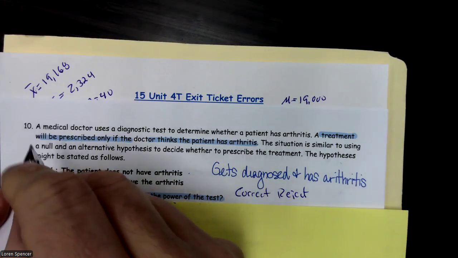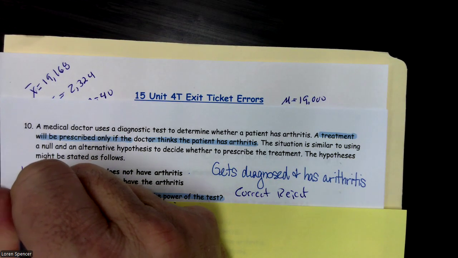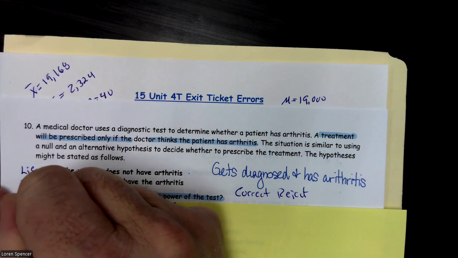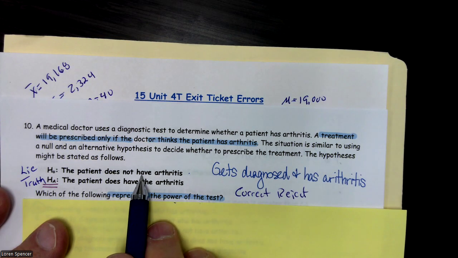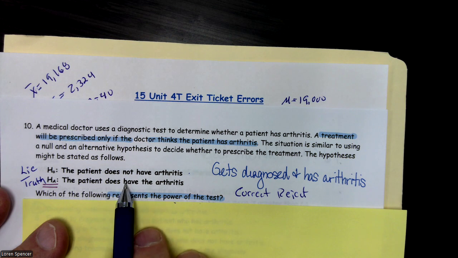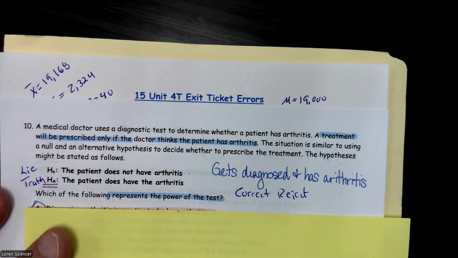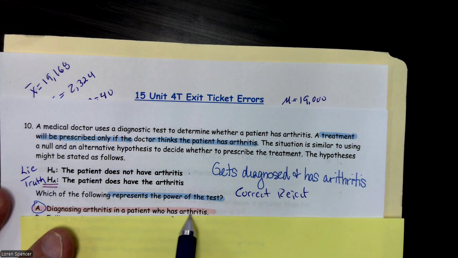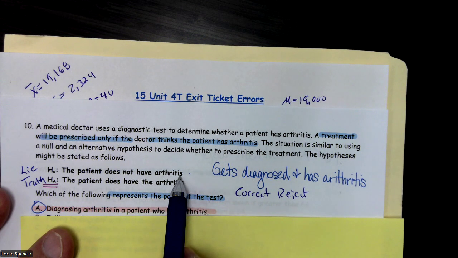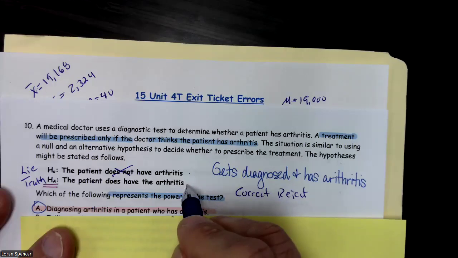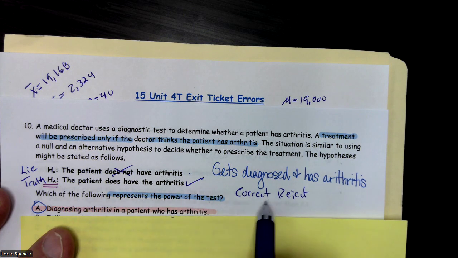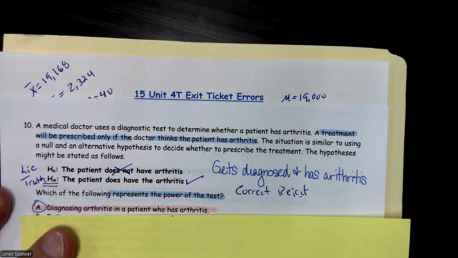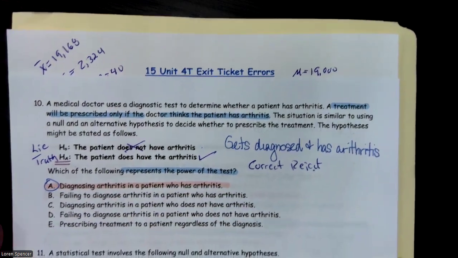A correct reject. All right. So this was a lie. This is the truth. All right. Power is not an error. So in this case, we rejected that they don't, and we believe that they do, and we were right. All right. So we diagnose arthritis in a patient who has arthritis. We believe the patient has arthritis. I mean, we reject this. We believe this, and it was right. Diagnosing arthritis in the patient who has arthritis. It's correctly rejecting the null. All right. We rejected the lying null.